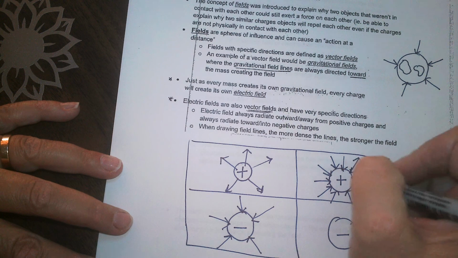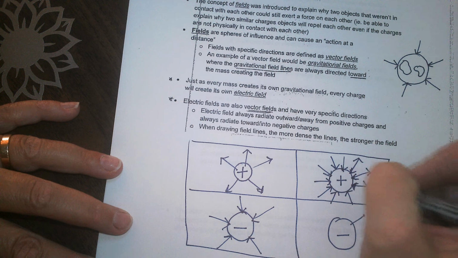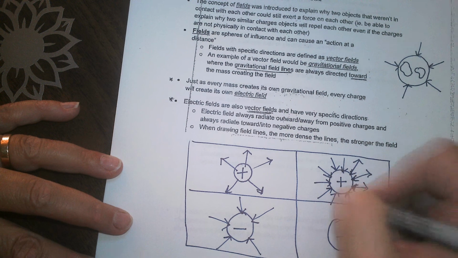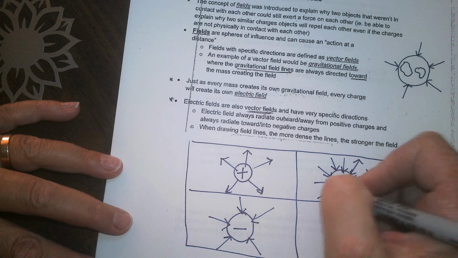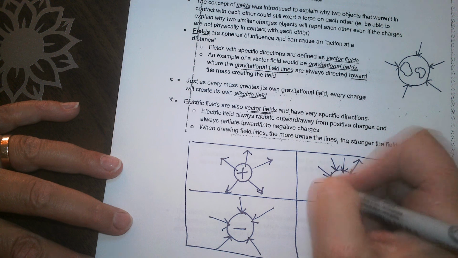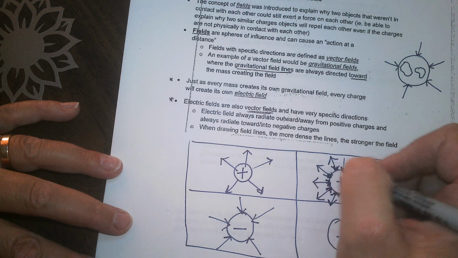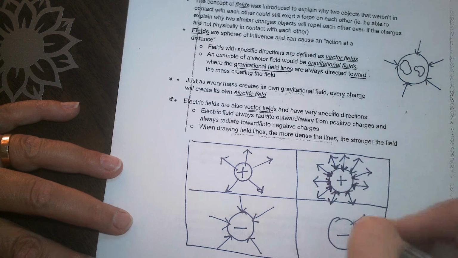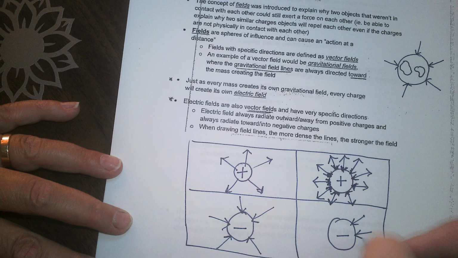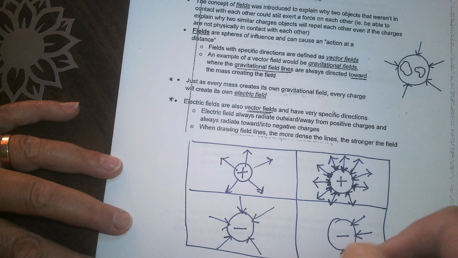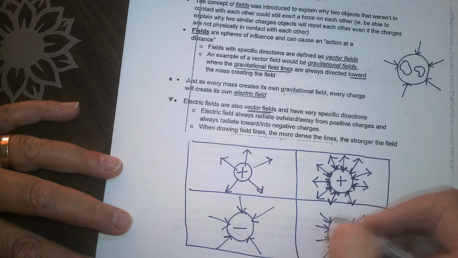These go out, sorry. No, they go out. This is why Miss Pyre doesn't write in pen. Positive fields go out. Negative fields go inwards. And again, if I wanted to show the increased intensity, I would show you more lines.